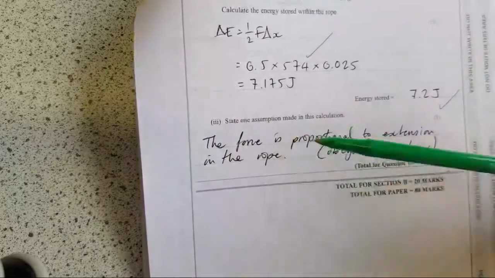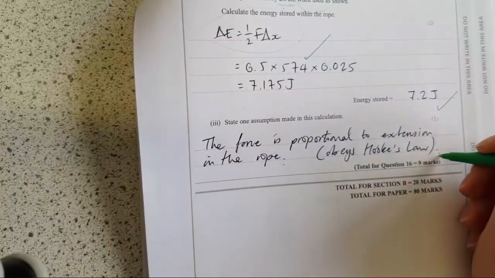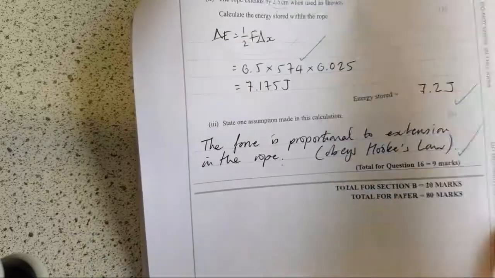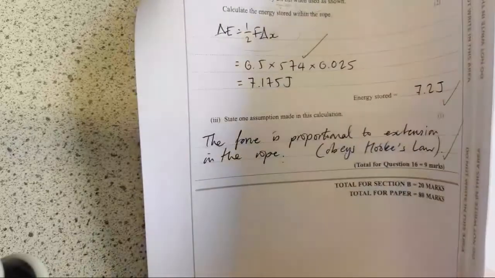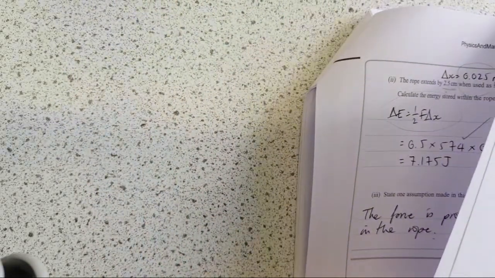Lastly, one assumption we've made in this calculation is that the force is proportional to extension. In other words, it obeys Hooke's law. All right, I hope that was helpful. That was a really quick run through of a second paper, okay? I've obviously solved the things. Use this as a little resource for your revision, is what I suggest.